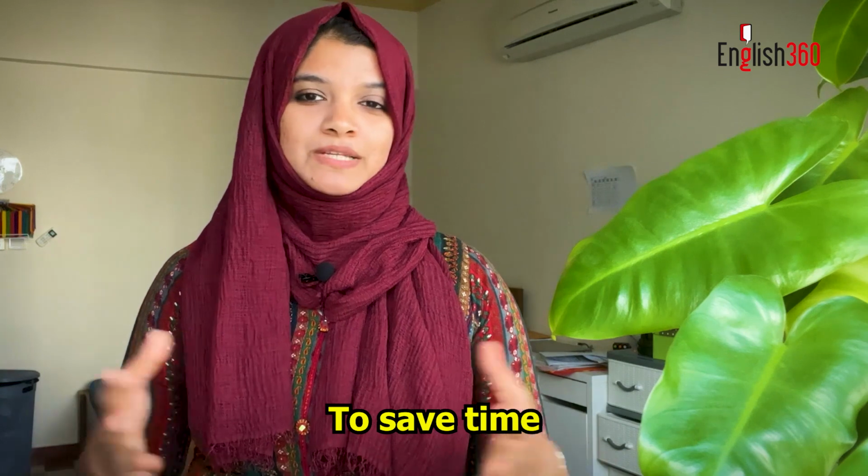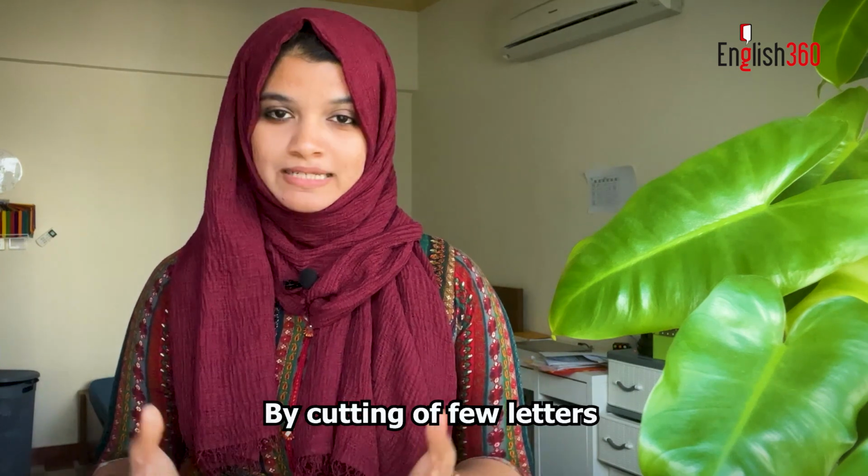We use it in both speaking and writing, but there are certain rules on when and how to use it. Like in formal writing, it's not very appropriate. Now, the point of using contractions in our daily English is simply to save time by cutting off a few letters to combine words. And it even sounds professional when applying contractions in your conversations or writings.